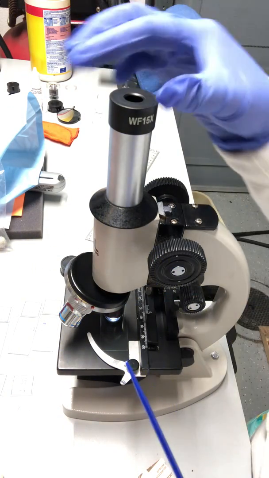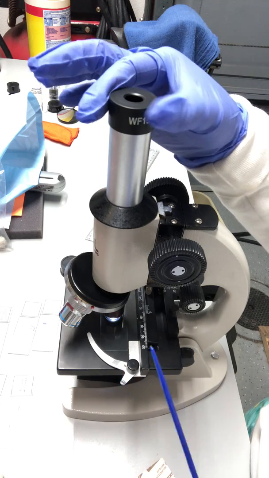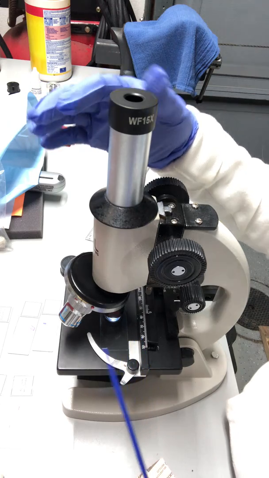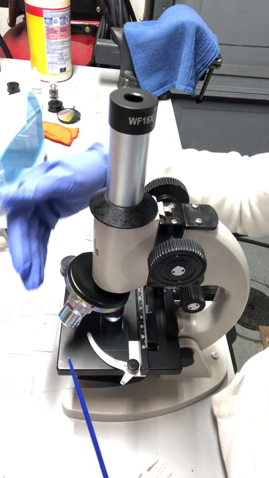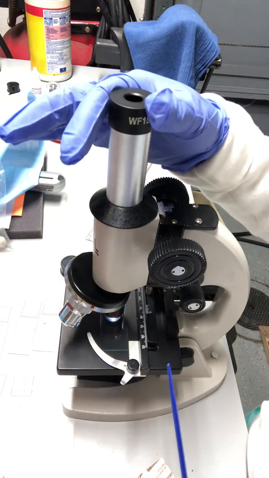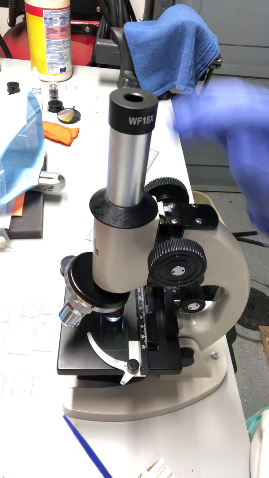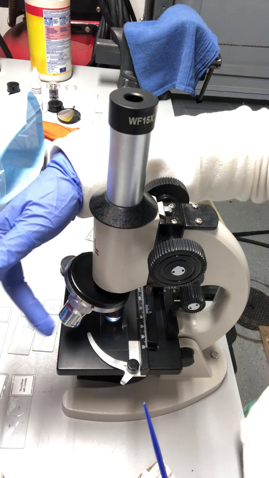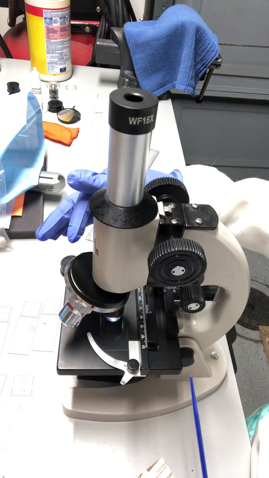Okay, let's start with the ocular lens. This ocular lens right here is where you see, used to look at the specimen, and then this part right here is the arm, actually. These three knobs right here, these are the different magnification.